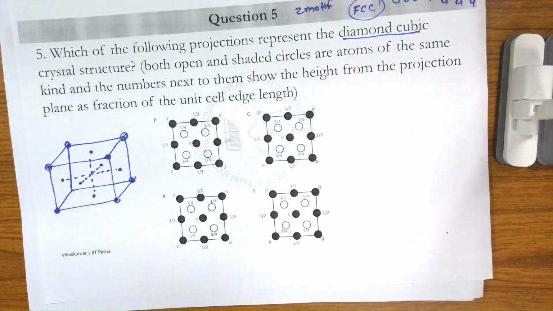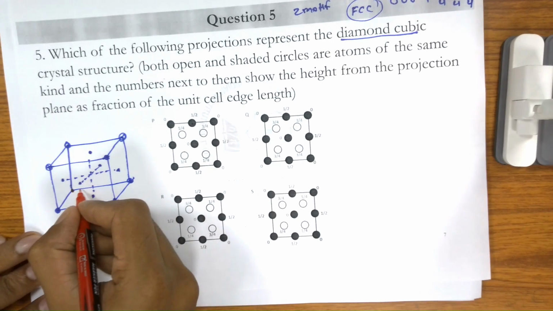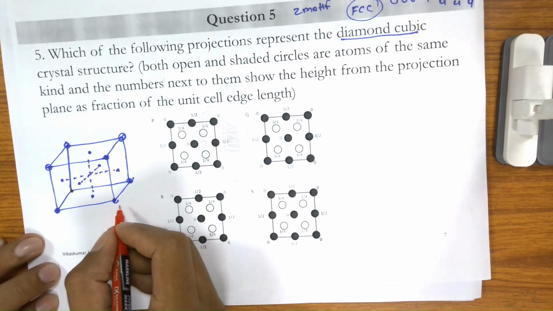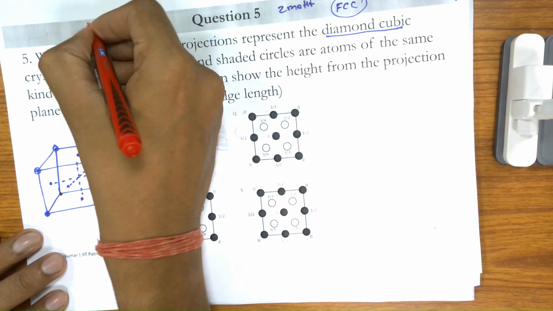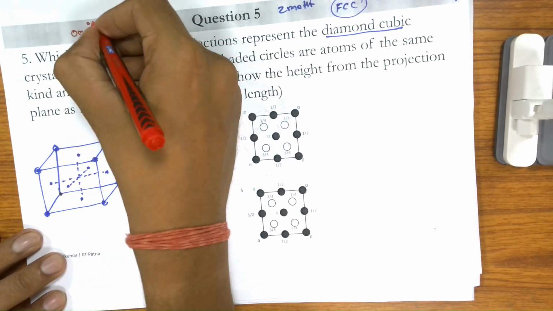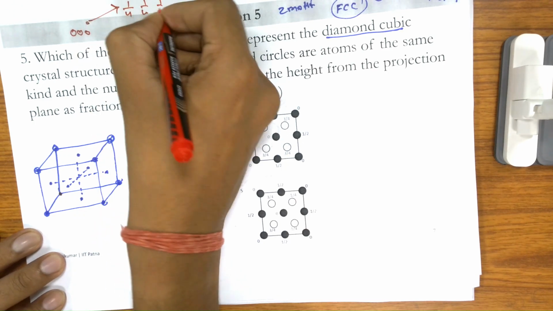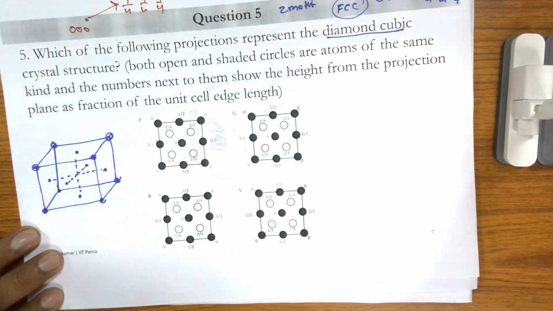Now, considering this to be the origin, again after 1/4 there will be 1/4, 1/4, 1/4, and we will get one atom. If we keep on doing this, considering this to be the origin and moving in the direction where 1/4, 1/4, 1/4 will lie, for all the points, what will we get?